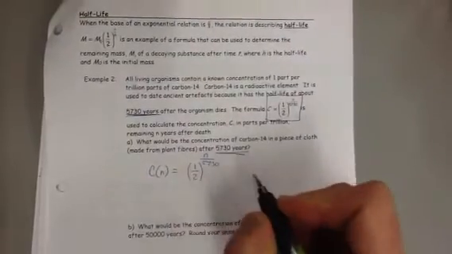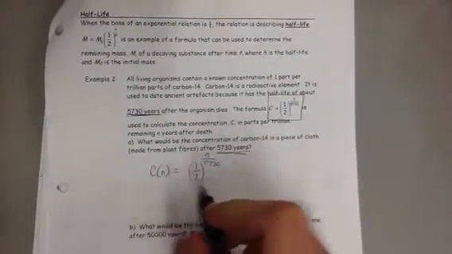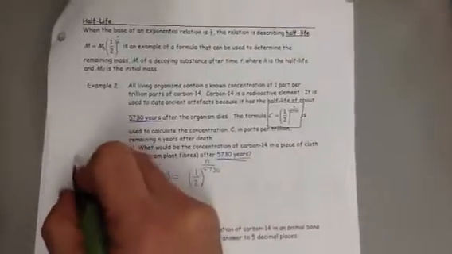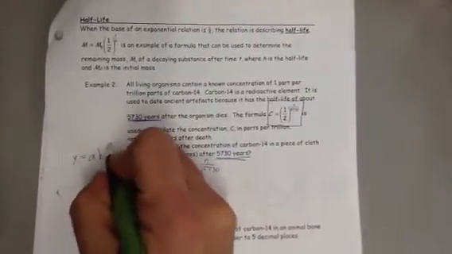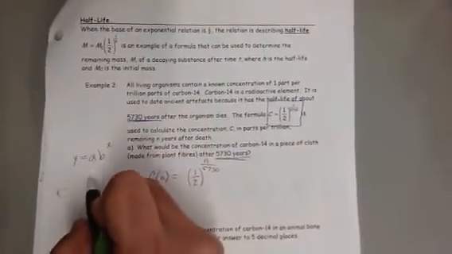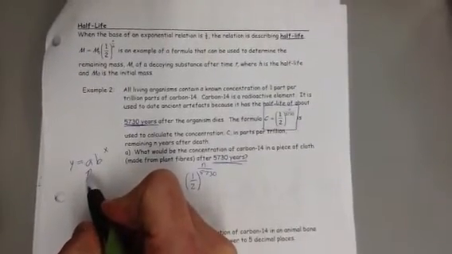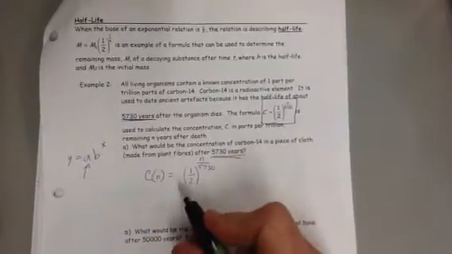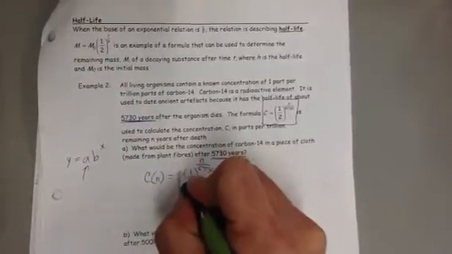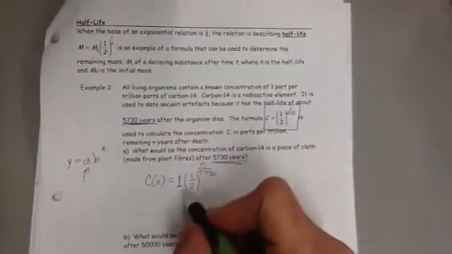5,730 years. So the way I read this, just like I read any of the other ones, so just like I read y equals a times b to the power of x, remember that your a value is your initial or starting amount of whatever you're dealing with. In this case, the initial amount out in front here is 1. Now we don't write the 1, but that's what it is.